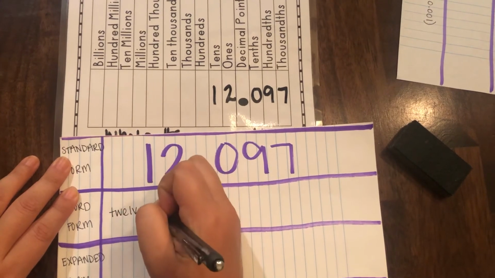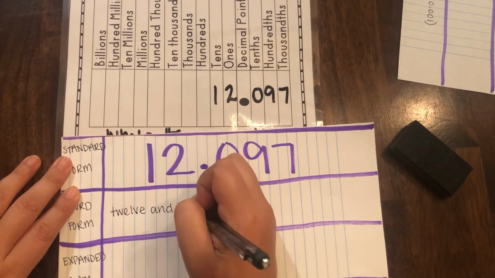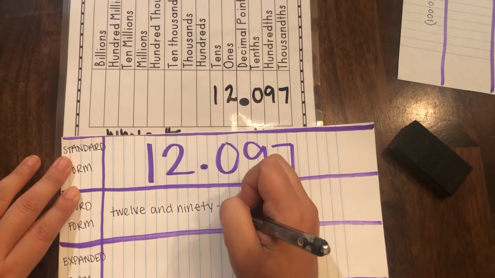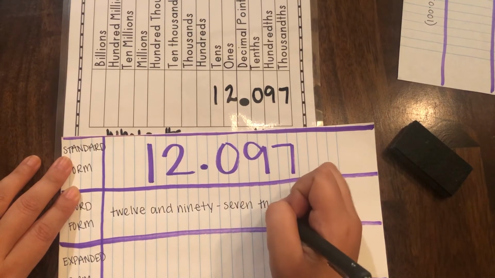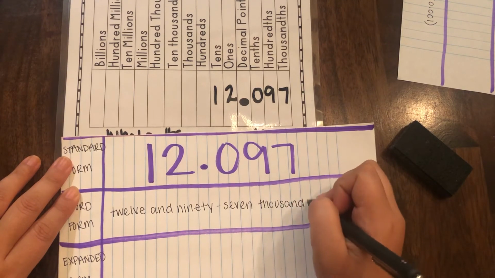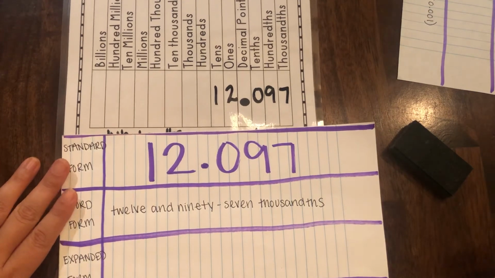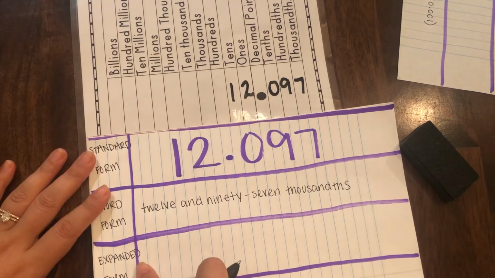12 and 97 thousandths. Okay, now we can go ahead and write our expanded form.